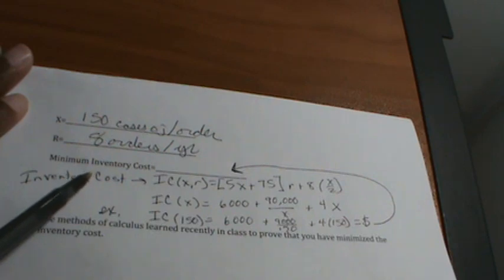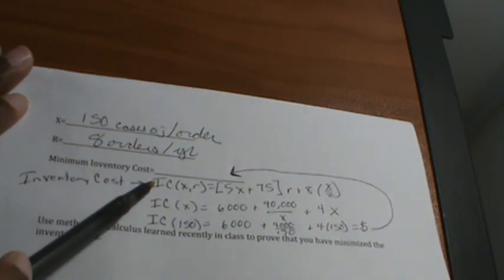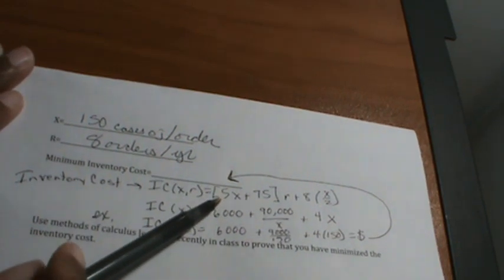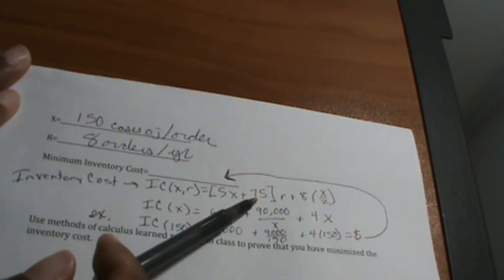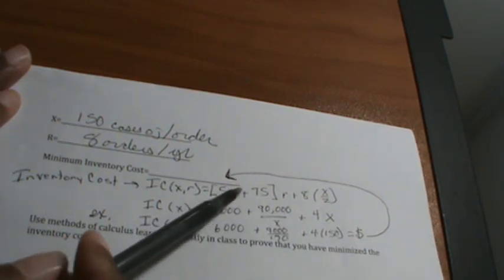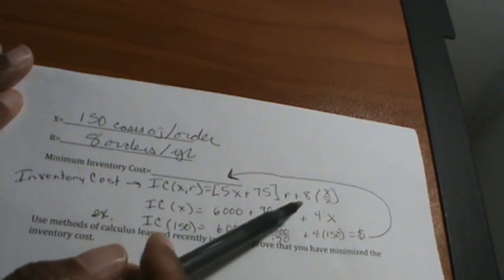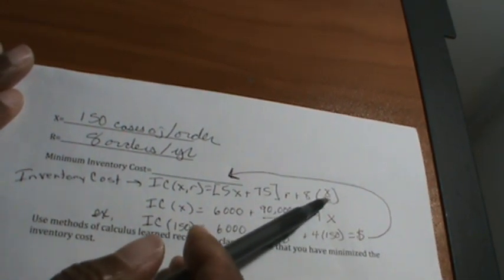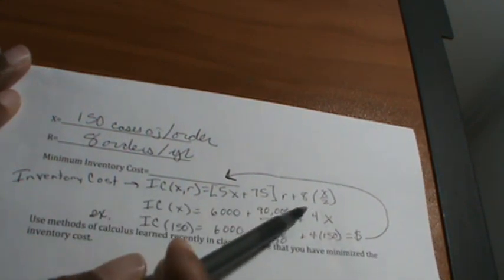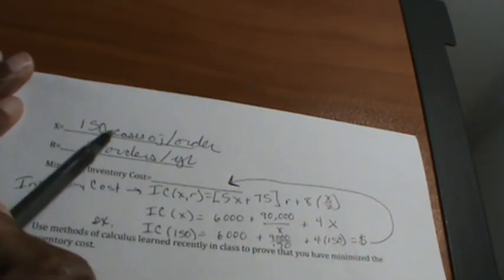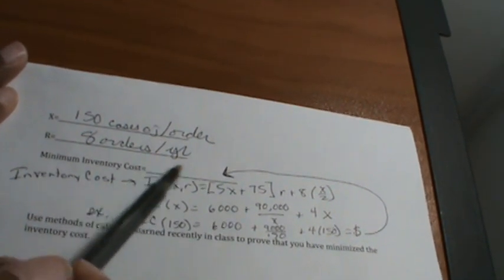So I gave you a couple of options. If you look up further on your page, it says that our inventory cost, the one that we started off, was $5 times however many cases plus the $75 ordering fee. This will give you one order, but we want all the orders, so we're going to take all of that and multiply it by R, which is the number of orders, plus 8 times the average number of orders you have in order reorder period. So what you could do is take this and plug 150 in for all the X's and then 8 for all of the R's, and that'll give you a dollar amount that you can plug here.